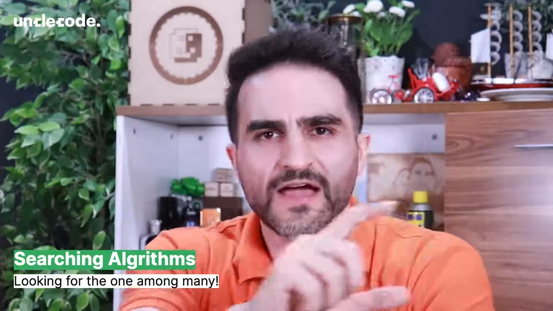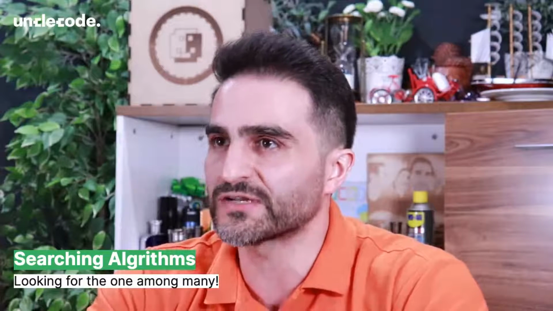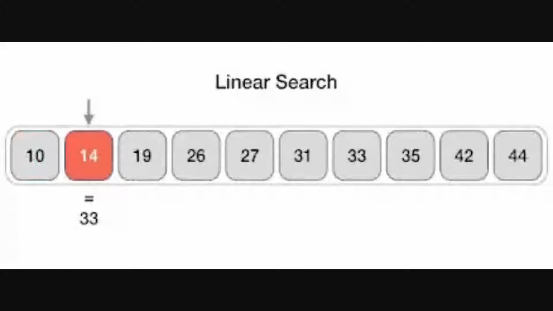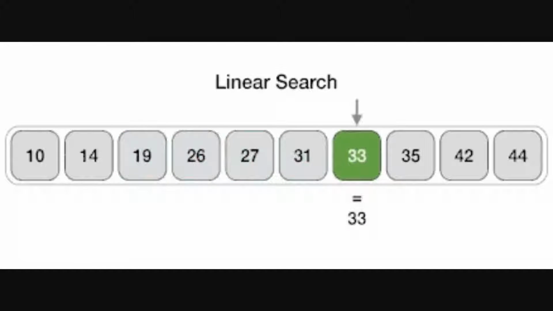So I do have an animation that presents how the linear search works. So let's go through that one. Let's look at this animation. Maybe it's good to see the whole thing one time. Okay, imagine you have a bunch of numbers. Each number can represent a product, a person, a movie, a video, whatever you like, okay?